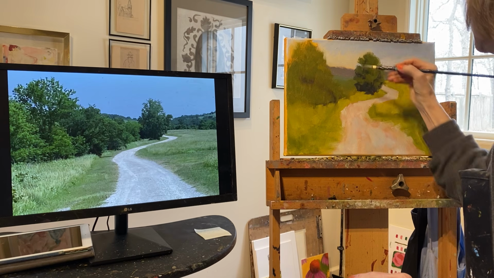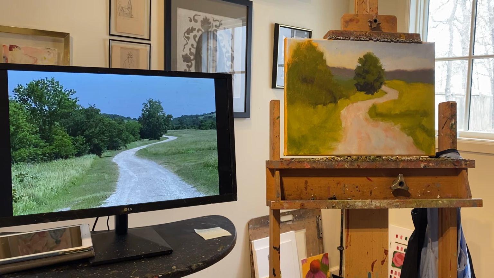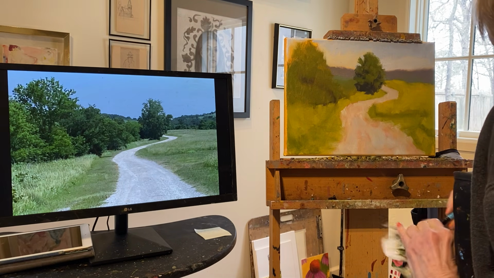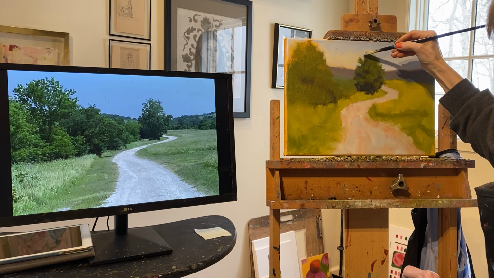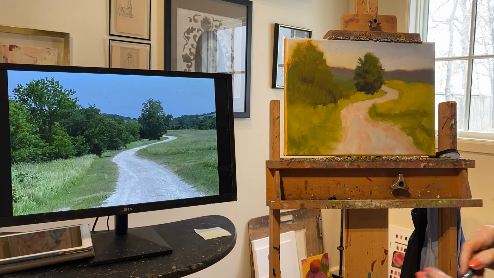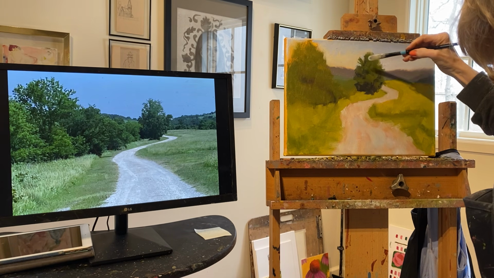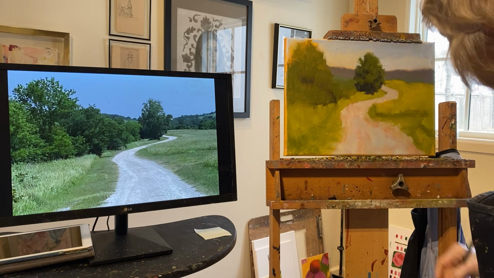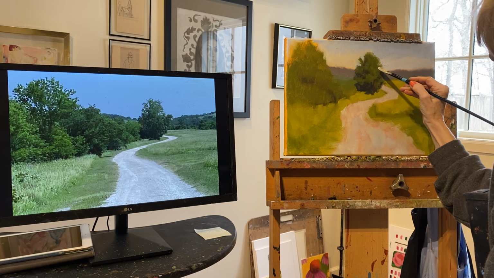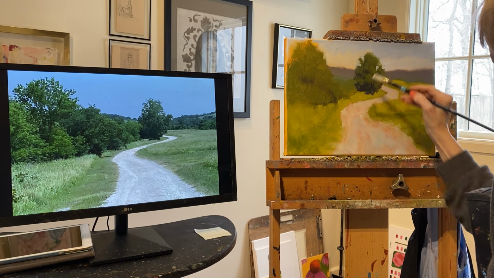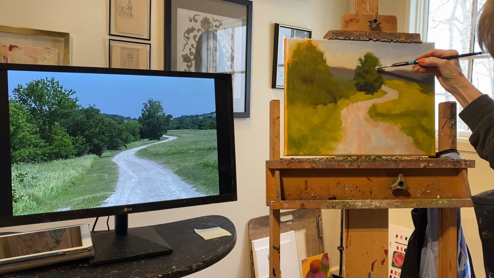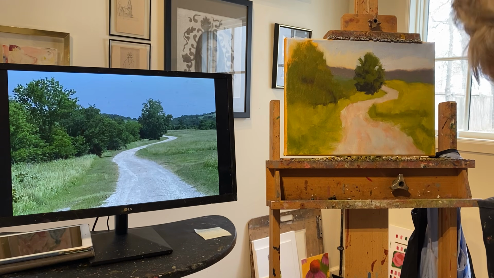So I'm just taking my brush and pulling it in, just like that. If it's with really thick paint, I can just lay that over the green like that.